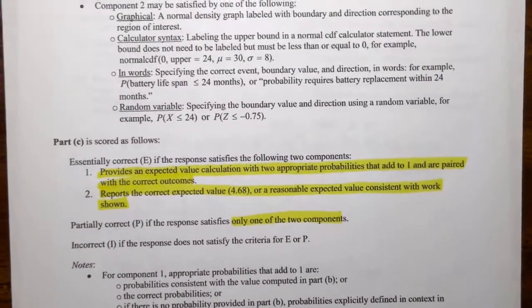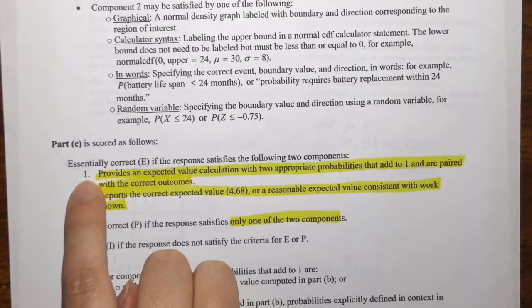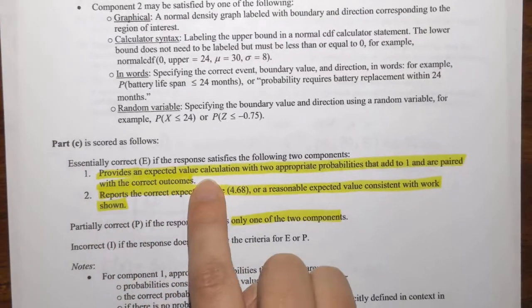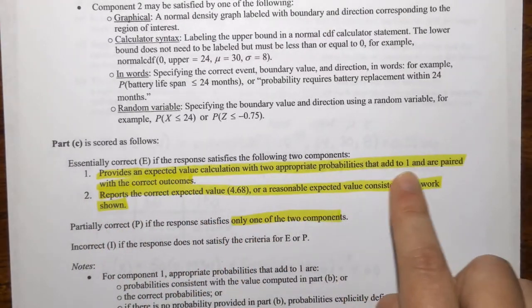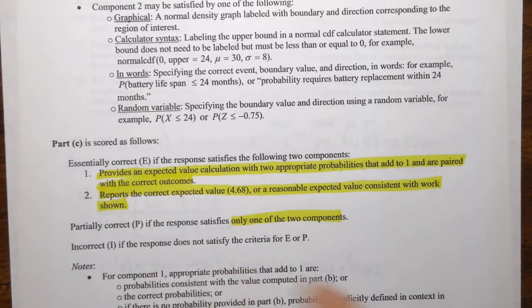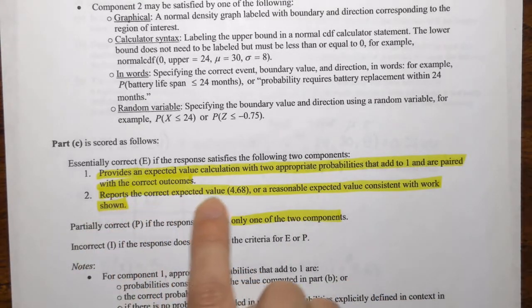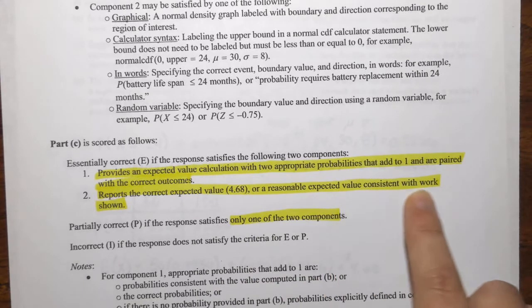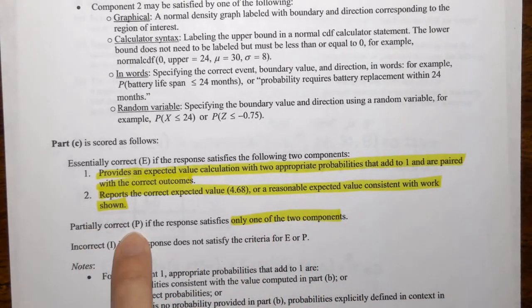Last one, you guys. Okay, part C provides an expected value calculation with 2 appropriate probabilities that add to 1 and are paired with the correct outcomes. Reports the correct expected value of 4.68 or a reasonable expected value consistent with work shown. And P if you have only one of those 2 components.